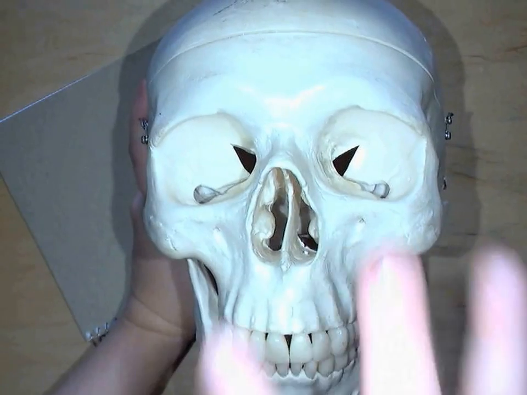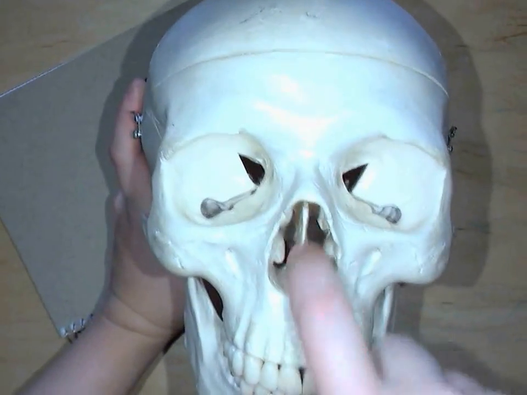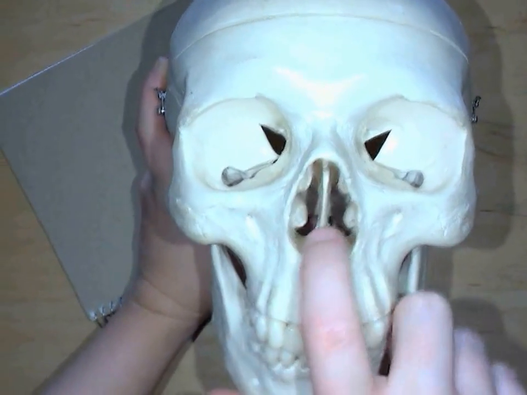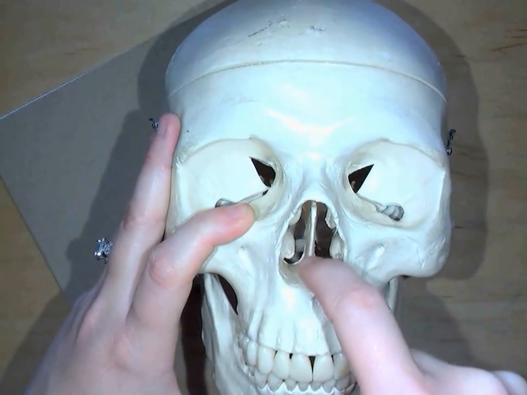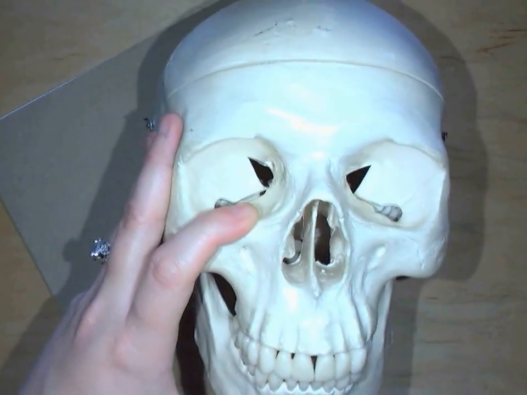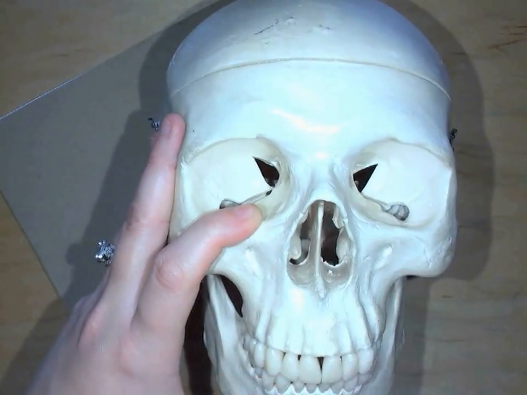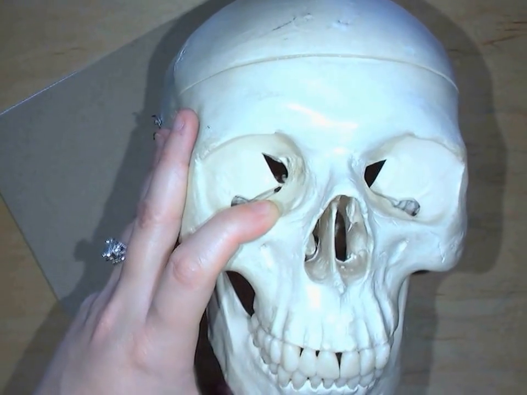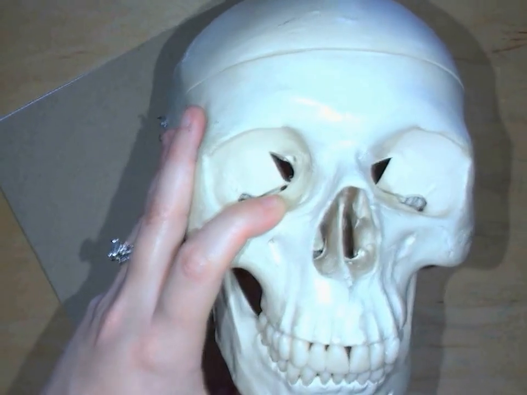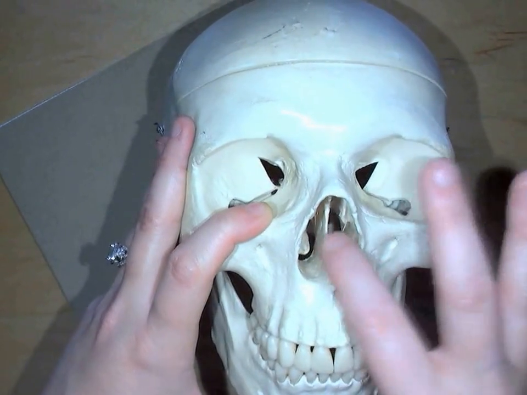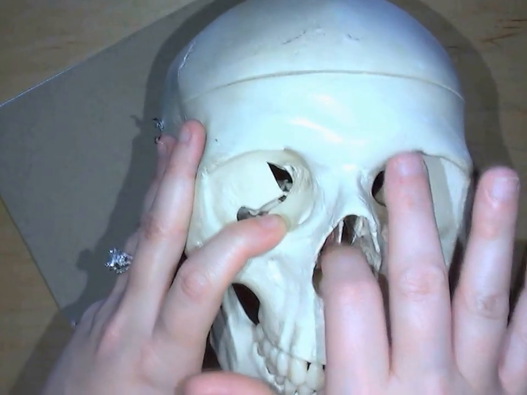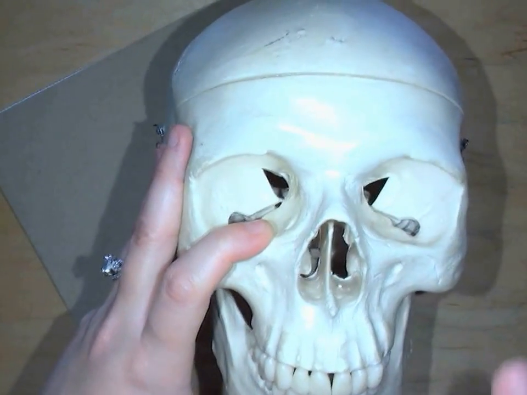If you're looking at the front of the face, you see the nasal septum. Okay, the bottom portion of that bone right here is called the vomer, and the top portion is the perpendicular plate, which is actually part of the ethmoid bone. Perpendicular plate of the ethmoid bone. Had something else on my brain.